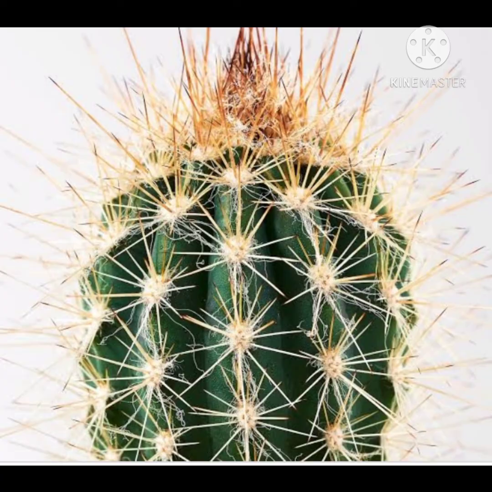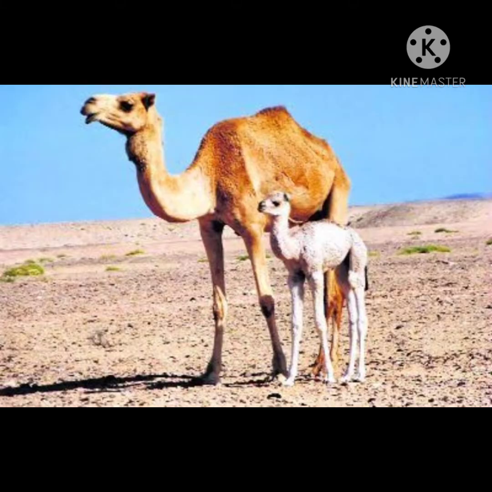First of all, some of the terrestrial habitats. First one is a desert. Okay, in the beginning of the chapter we mentioned the desert. Are you remembering? Yes, about the camel. Camel is considered the ship of the desert, and this camel possesses a number of adaptations to live in the desert.